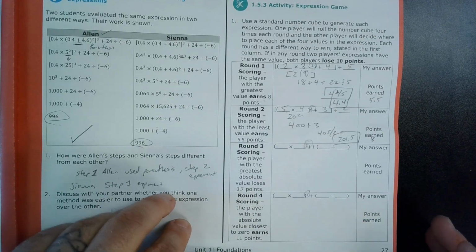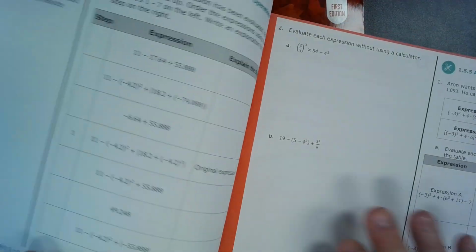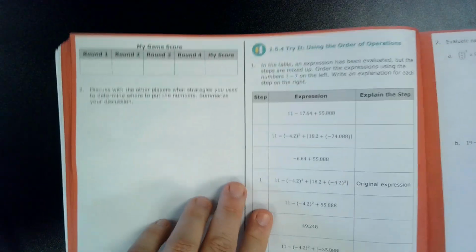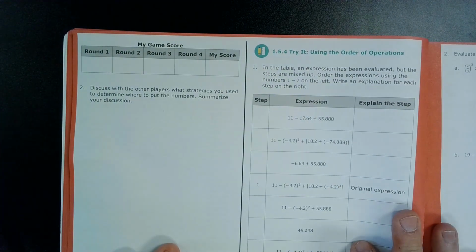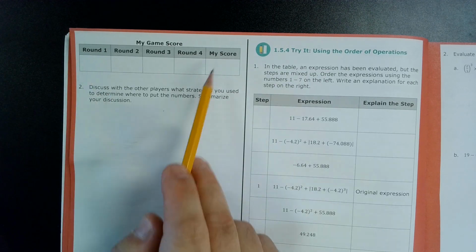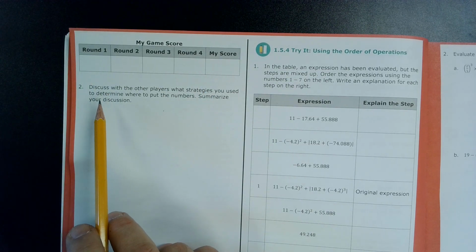So like I said, we play around with that. We're just learning the order of operations, and that's what I want you guys to focus on. Here, we're not going to count this because we're not going to play the whole game on the video, because it's just me by myself.